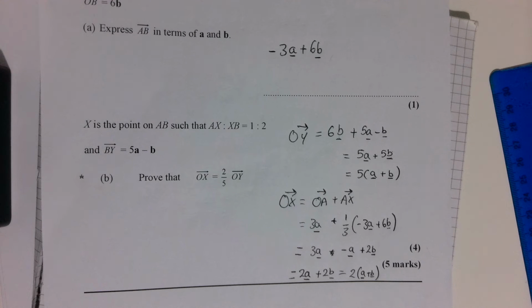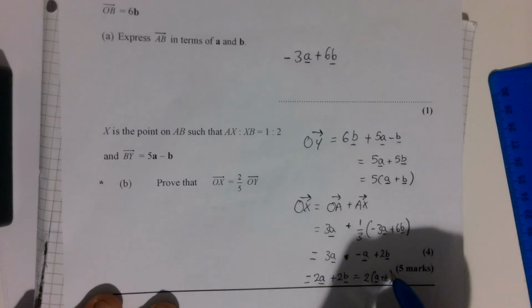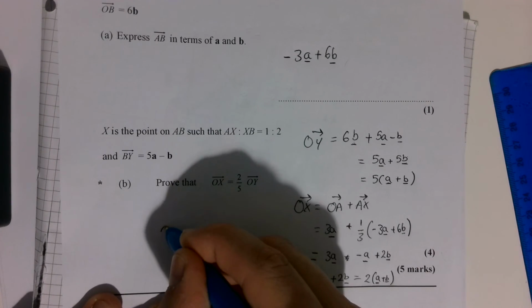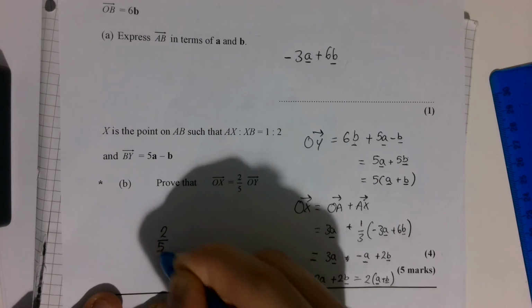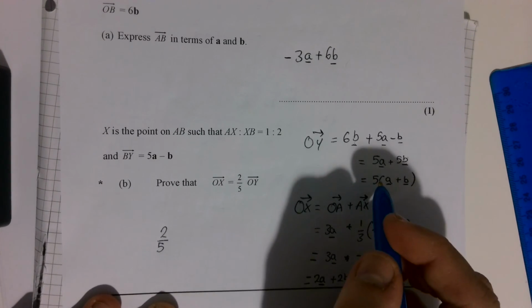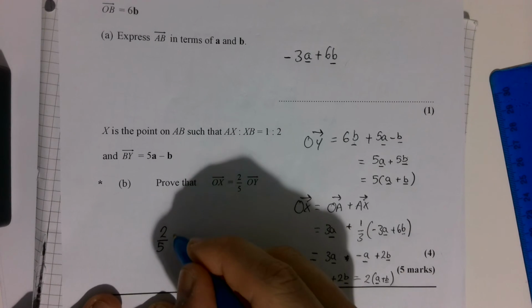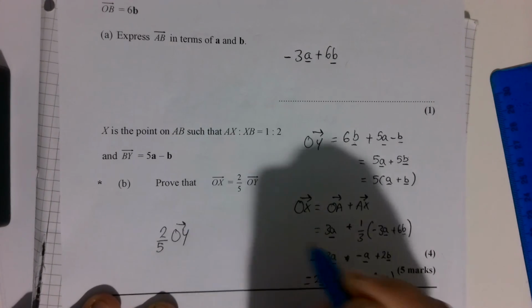What I think would be quite nice is to say, well, what is 2/5 of OY?